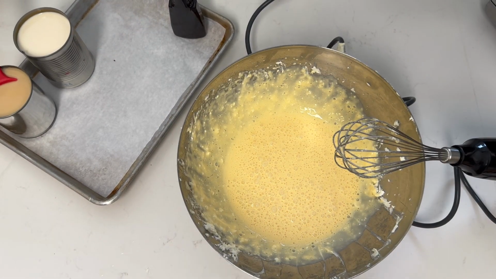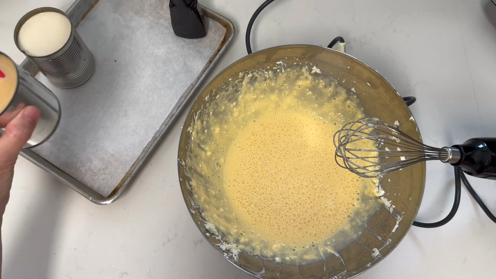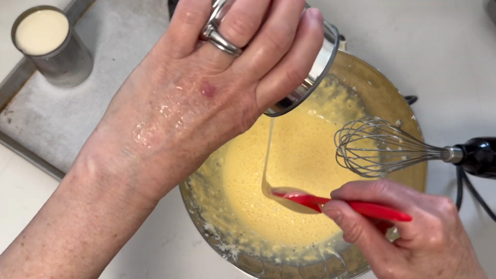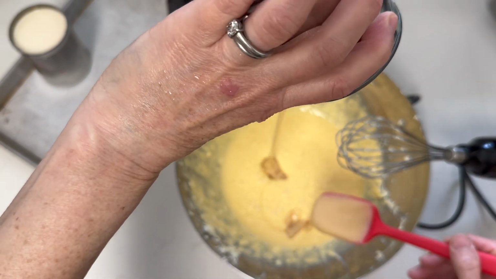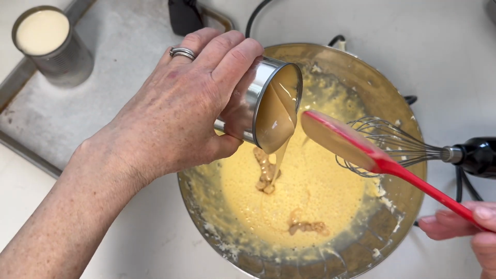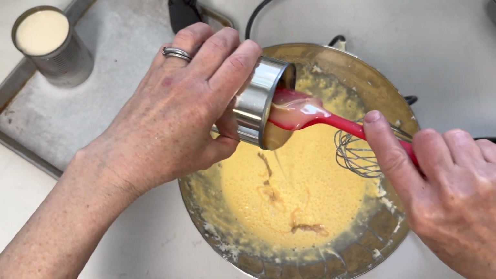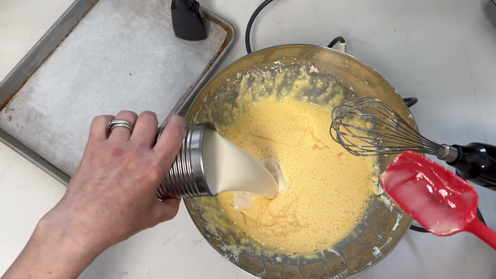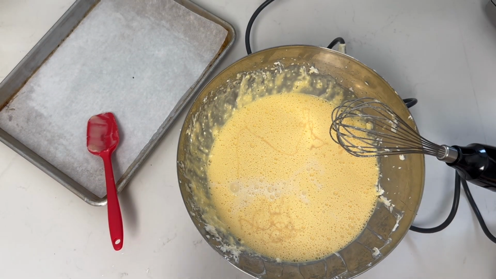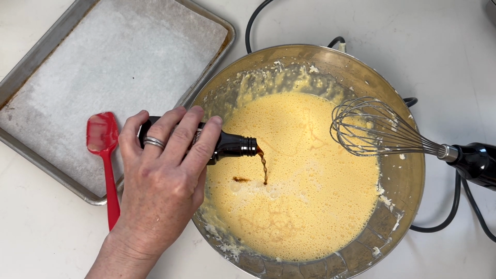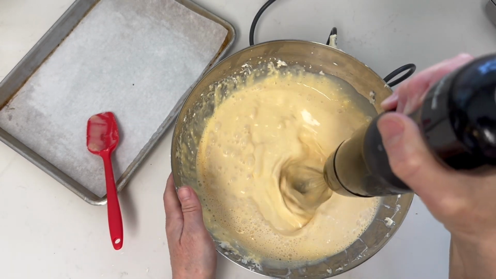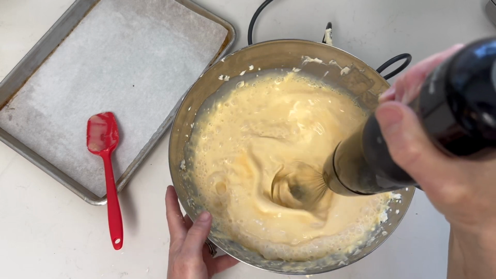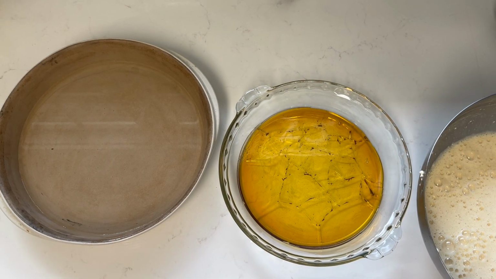Now once all the eggs are incorporated, we're going to add the milks. We're going to add the sweetened condensed milk. Again, scraping out all the goodness inside. And the evaporated milk. Hit that with a little vanilla and blend. You're looking to get all the lumps out and make a nice thin batter.